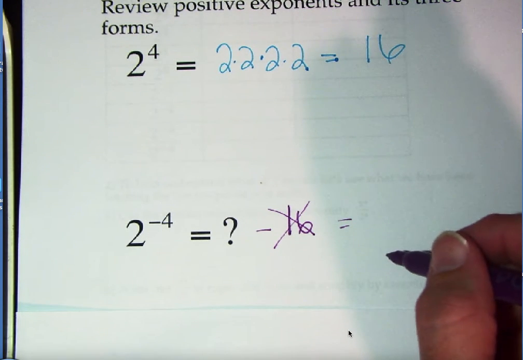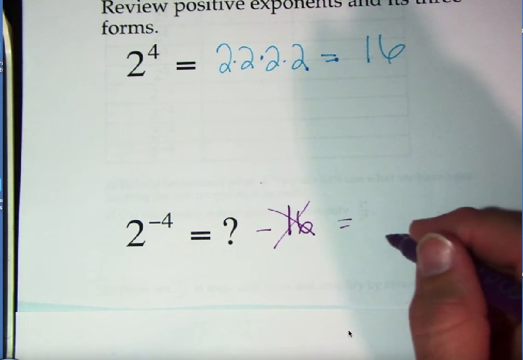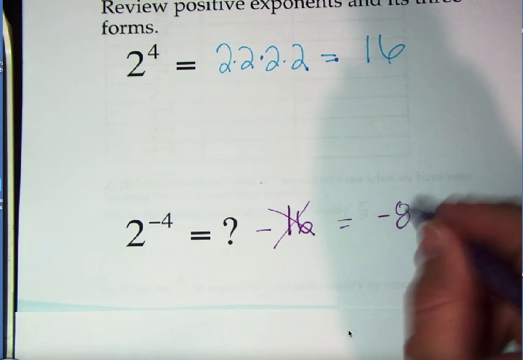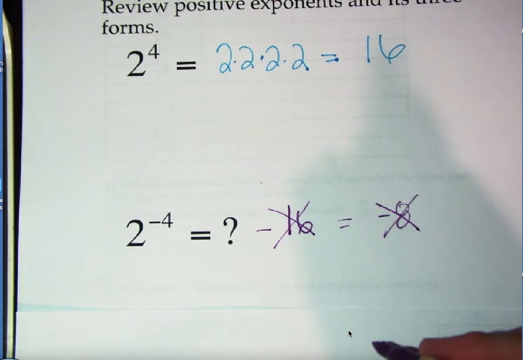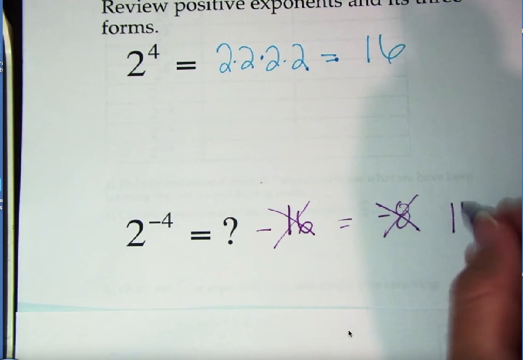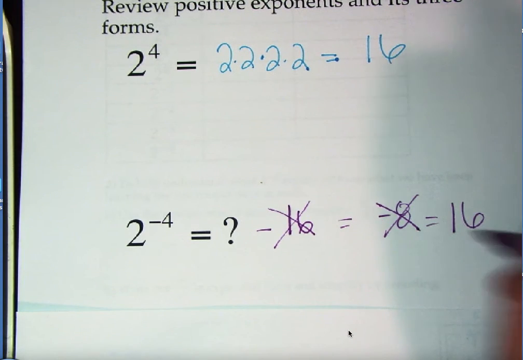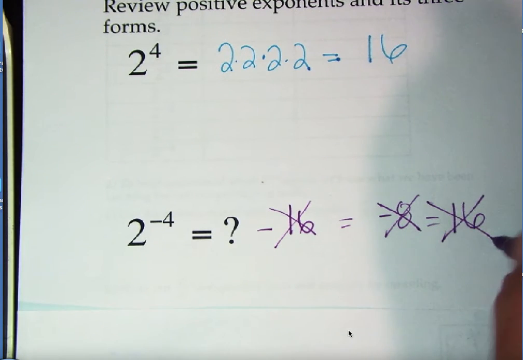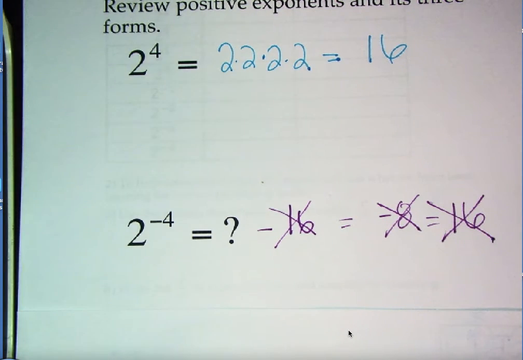Some students throw out negative 8, but that's not it either. Some students throw out that it's 16. And I say, awesome, but that's not right either. So, we're kind of stuck trying to figure out what is 2 to the negative 4th.